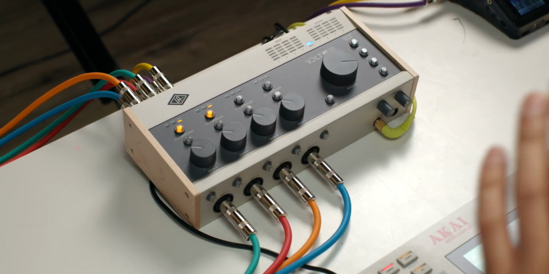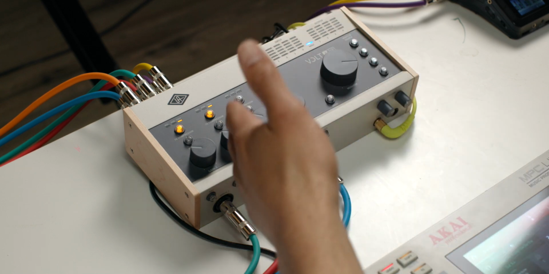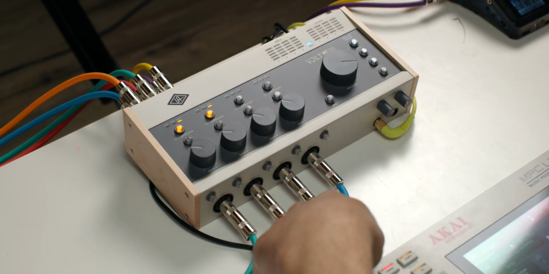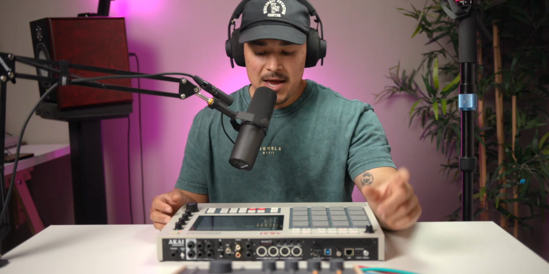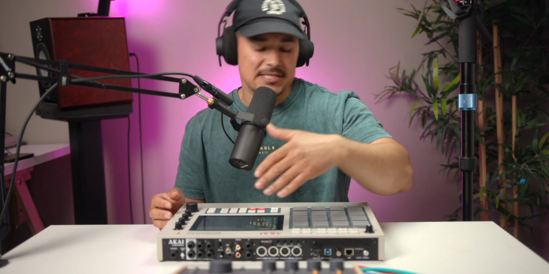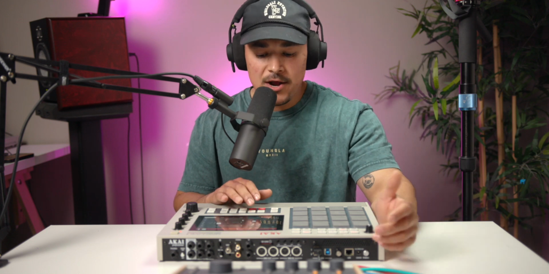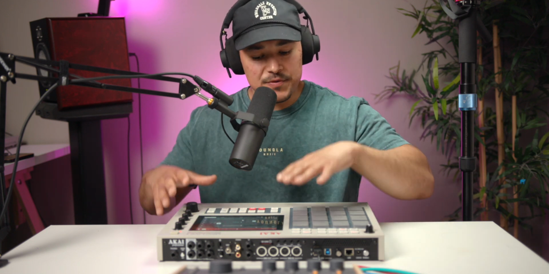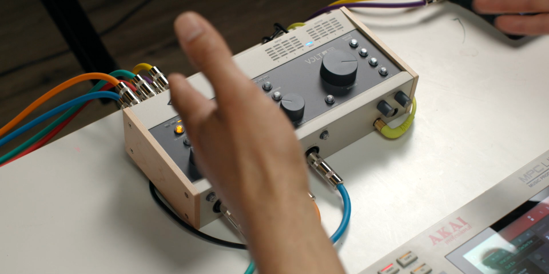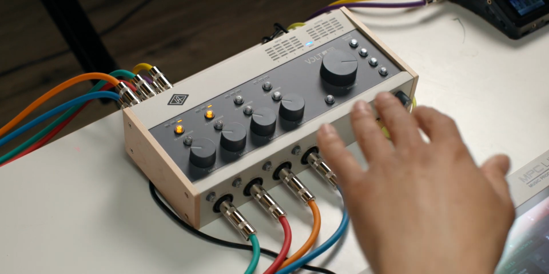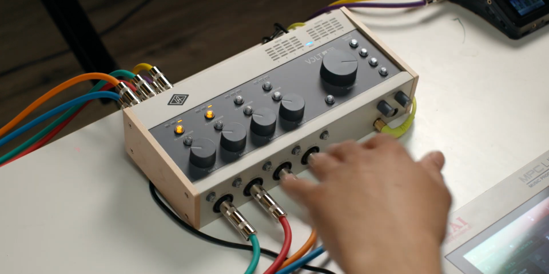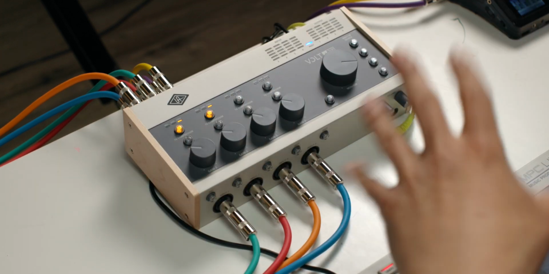But real quick, again, this is a class compliant interface. So I hook it up to the MPC via USB, and in the settings of the MPC, when I go into the audio device tab, I'm able to select my audio device and select the interface that I have hooked up to the MPC. And once I do that, all my inputs and outputs within the MPC are reflecting the interface that I have connected. So in this case, I have the UAD Volt. So I have now 4 inputs and 4 outputs to choose from when I'm working on my beats.